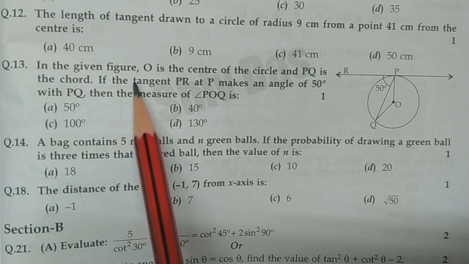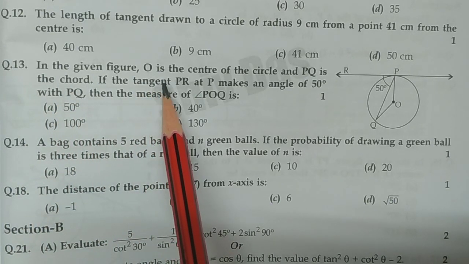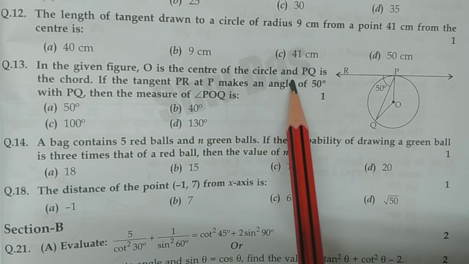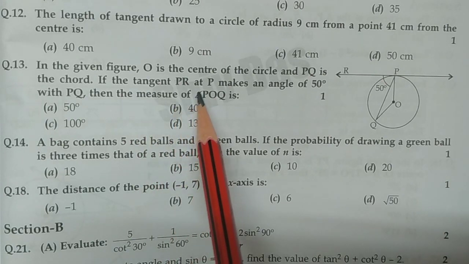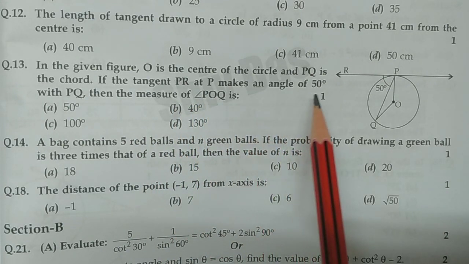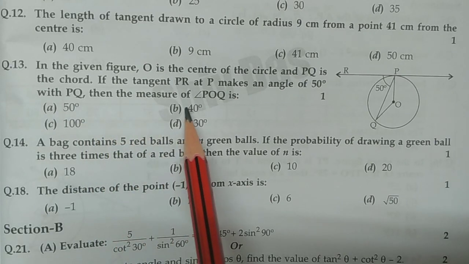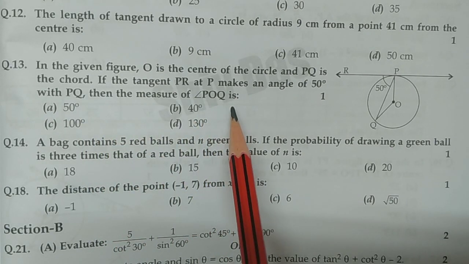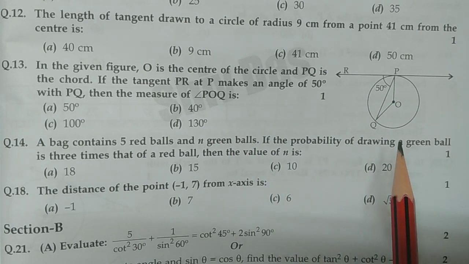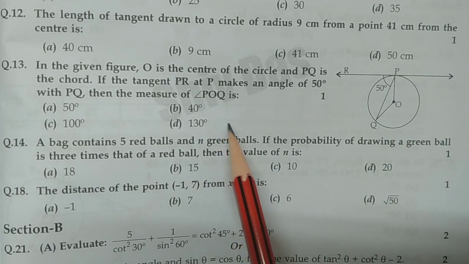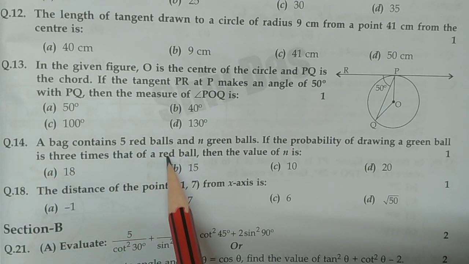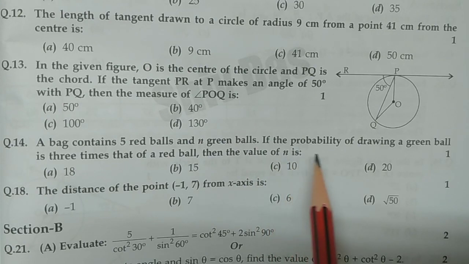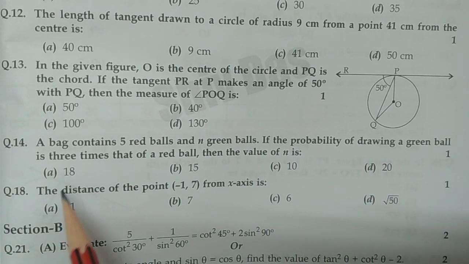Next, question 13. In the given figure, O is the center of the circle and PQ is a chord. If the tangent PR at P makes an angle of 50 degrees with PQ, then what is the measure of angle POQ? You can first look at this picture properly and identify the correct answer from here. Now question number 14: a bag contains five red balls and n green balls. If the probability of drawing a green ball is three times that of a red ball, then what is the value of n?